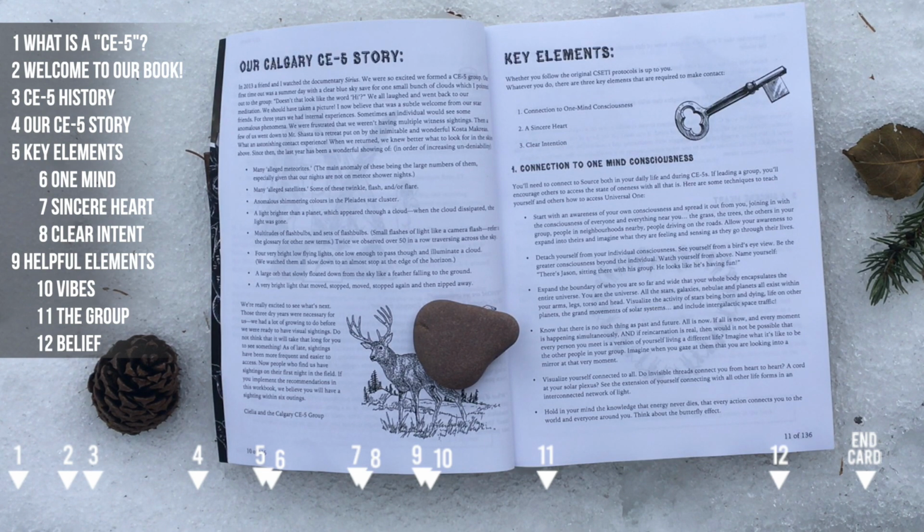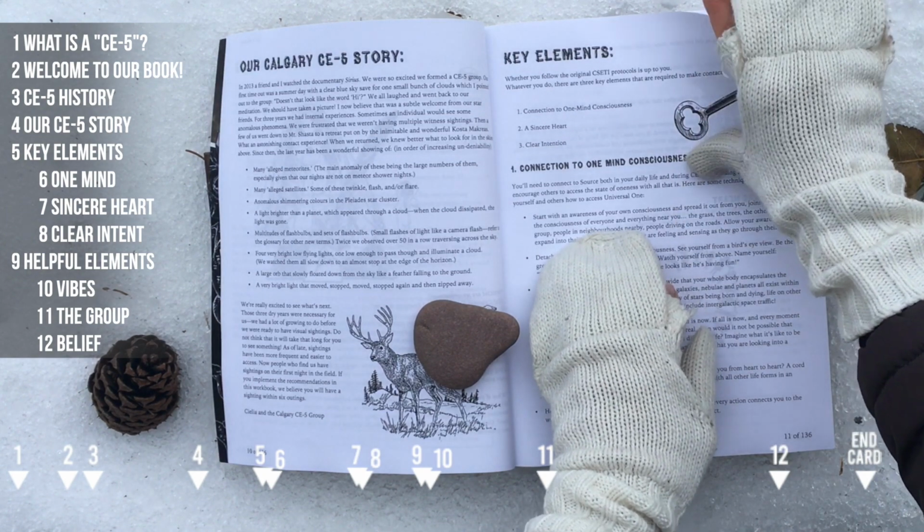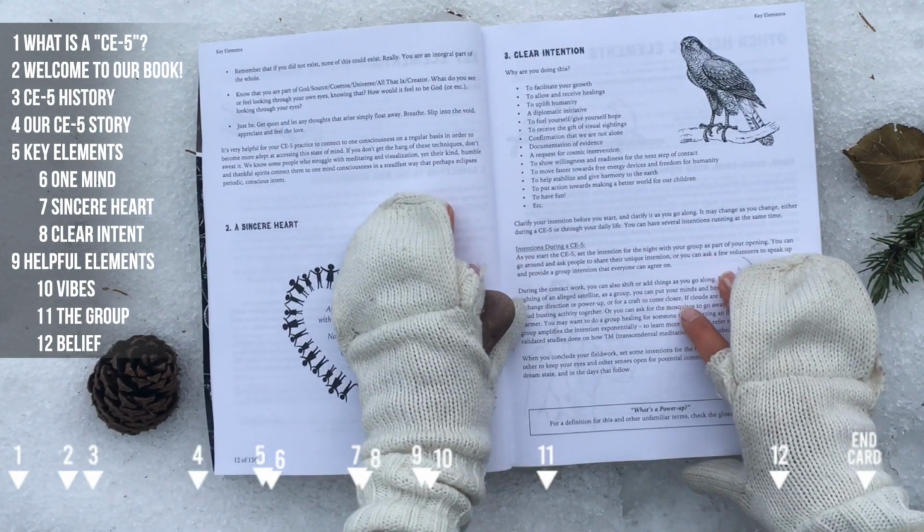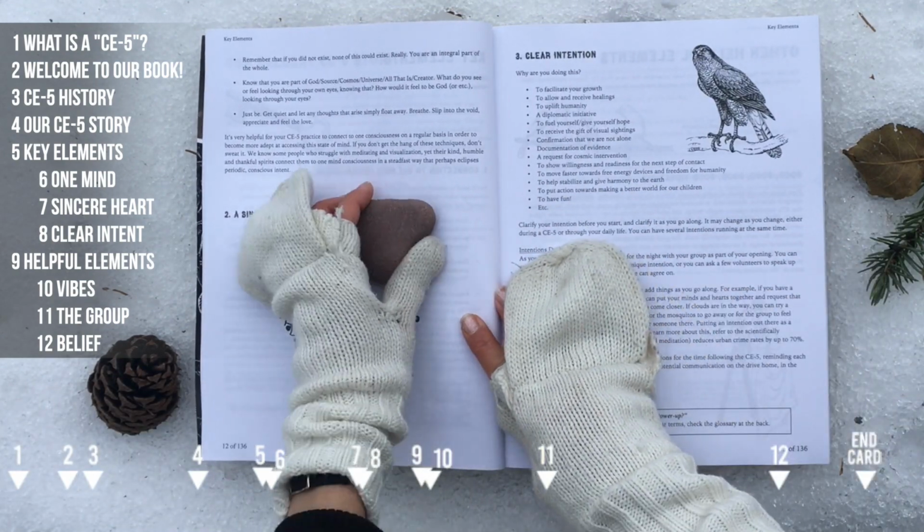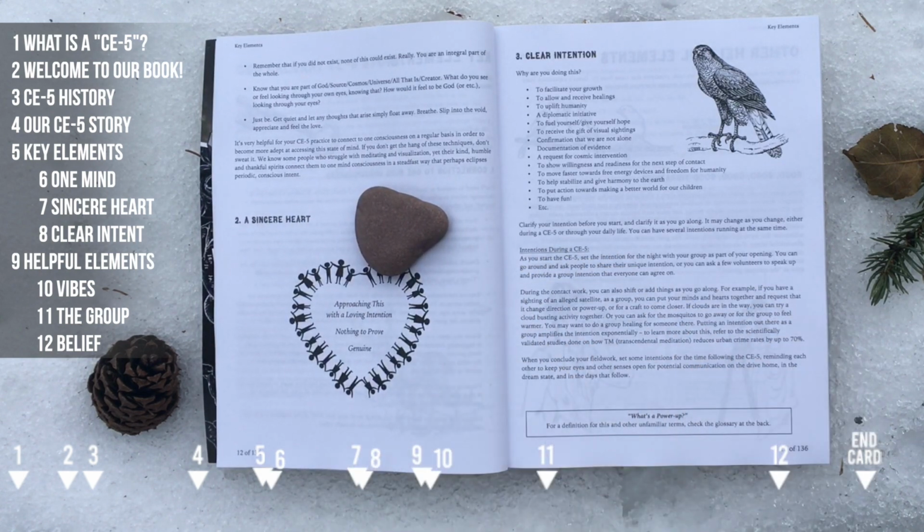Visualize yourself connected to all. Do invisible threads connect you from heart to heart? A cord at your solar plexus? See the extension of yourself connecting with all other life forms in an interconnected network of light. Hold in your mind the knowledge that energy never dies, that every action connects you to the world and everyone around you. Think about the butterfly effect. Remember that if you did not exist, none of this could exist. Really, you are an integral part of the whole.